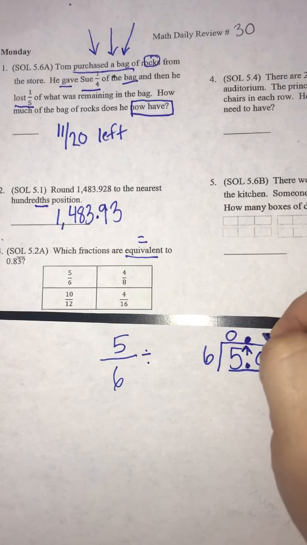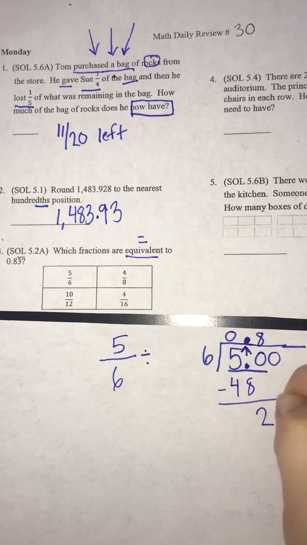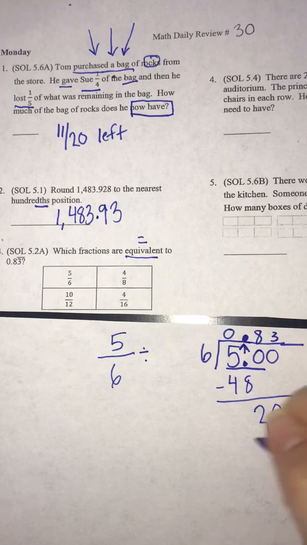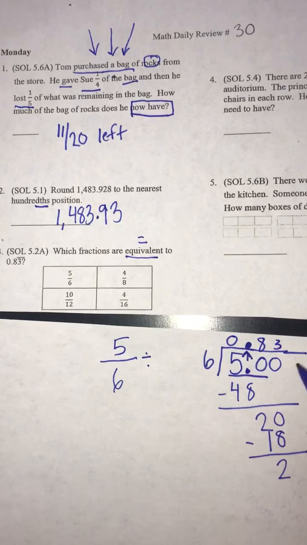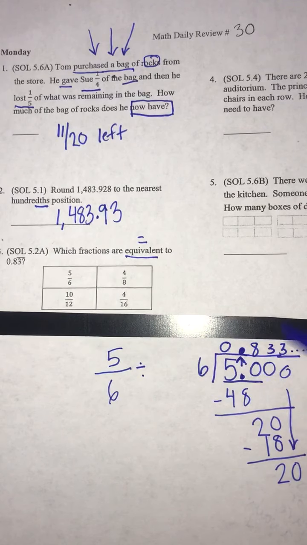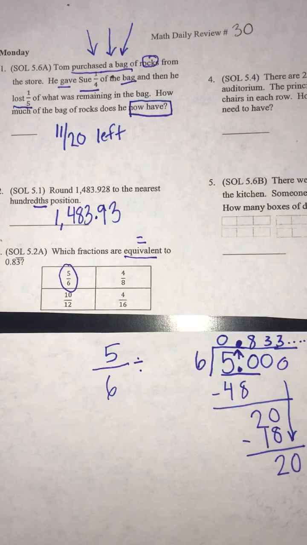So, for example, 6 times 8 is 48. Do you see where I'm going? And then 6 goes into 23 times, which gives you 18. And then it looks like it's going to be repeating. 3 is going to go on and on and on. So it looks like if I did out the division by hand, this fraction so far is going to be equivalent. Now, I'm going to show you how to use this calculator strategy in case they let you do it in middle school.